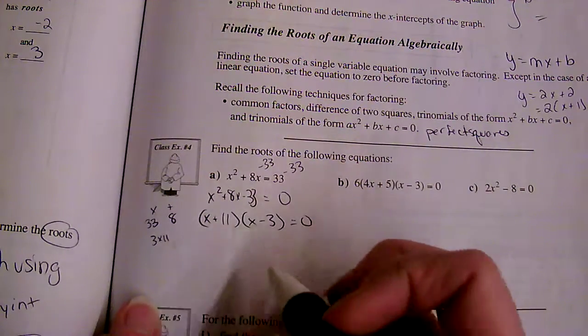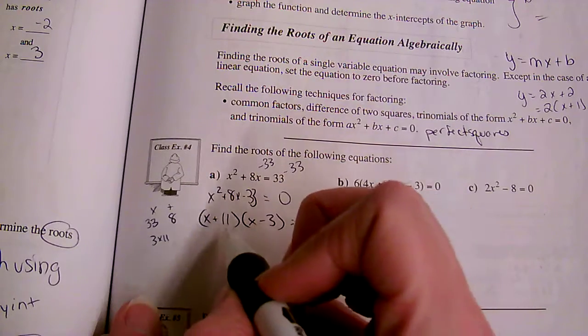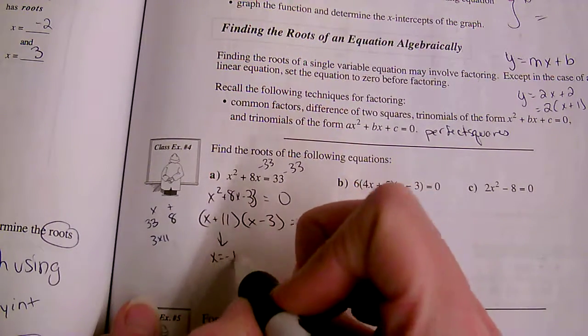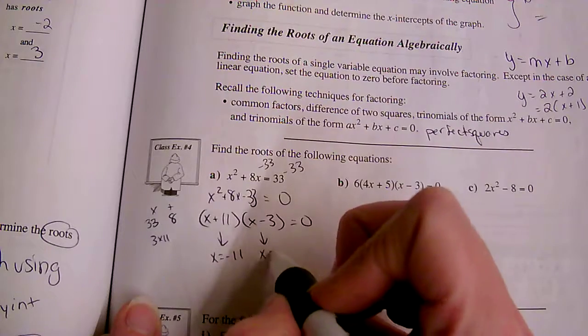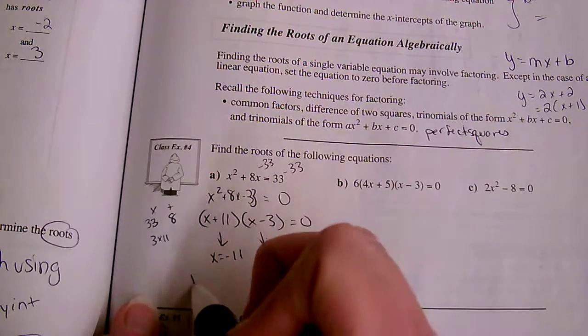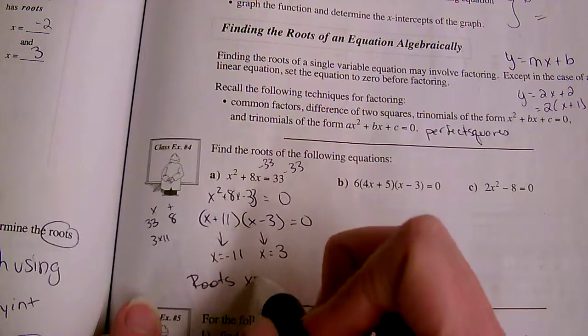Okay, and so then when you set each of these equal to 0, x is going to be equal to -11, and x is going to be equal to positive 3. So the roots are x is equal to -11 and 3.